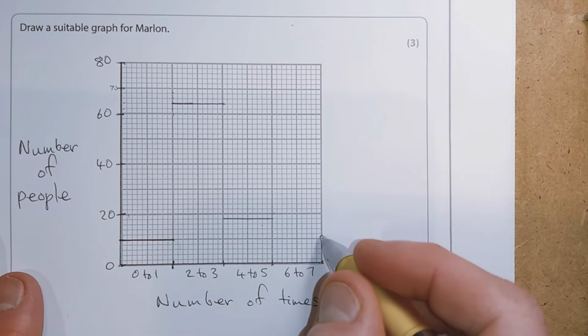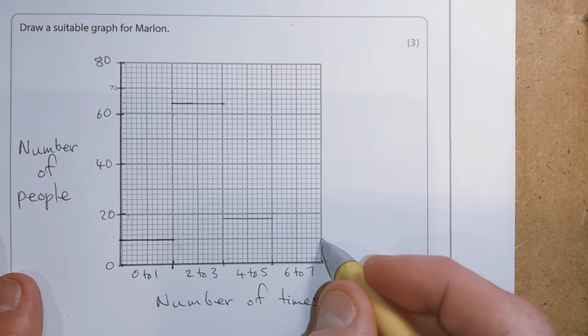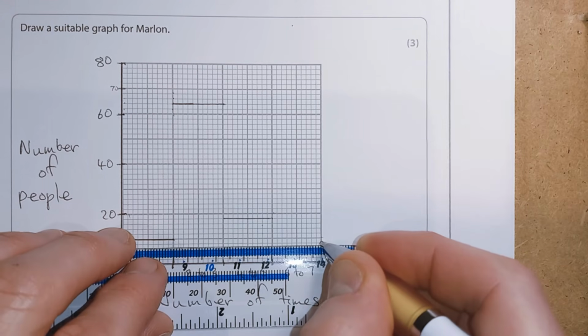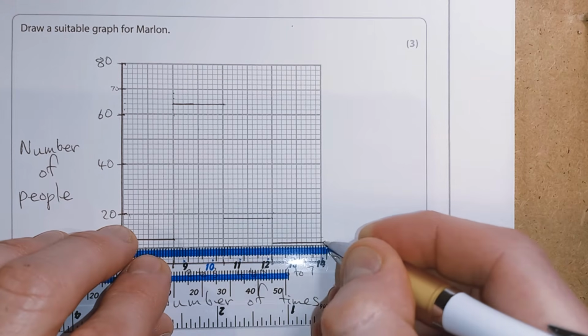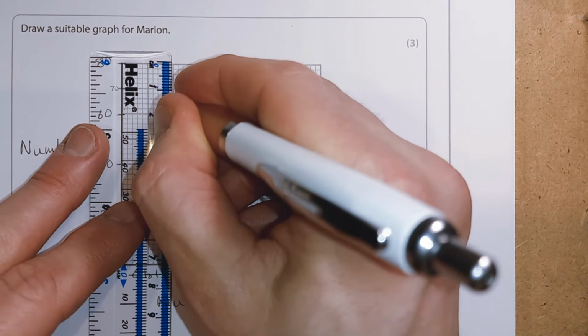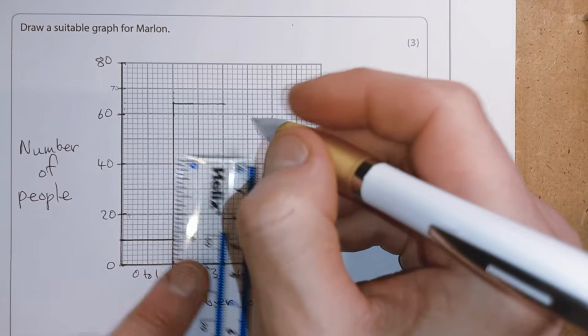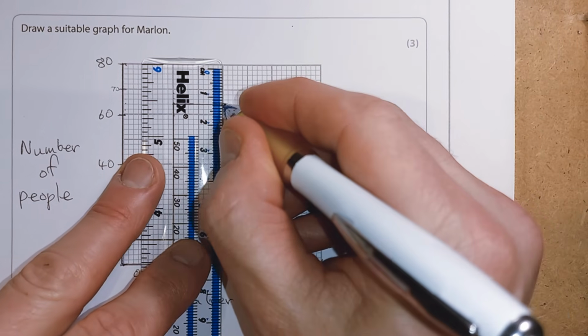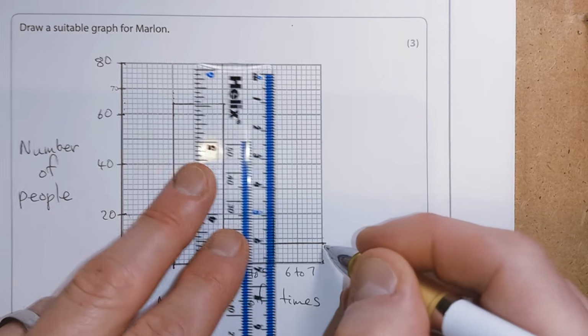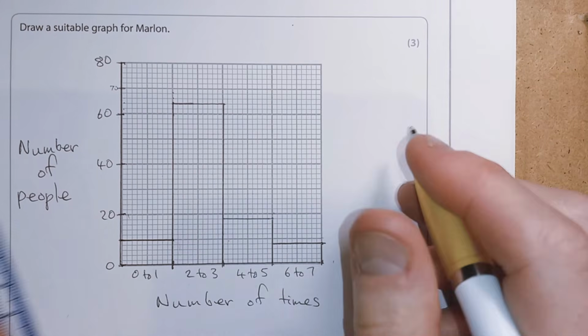So again, here was 10. Go down 2. That must be 8, must be there. And then I can just draw my bars in. Your bars don't have to touch, but mine touch, so I don't have to draw so many lines.